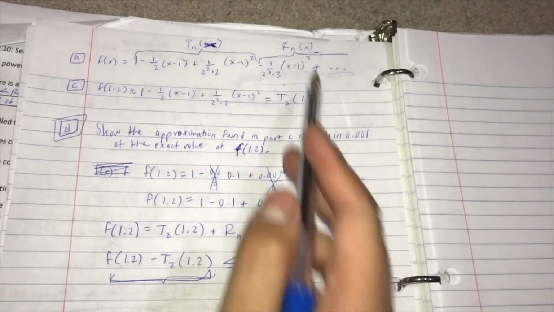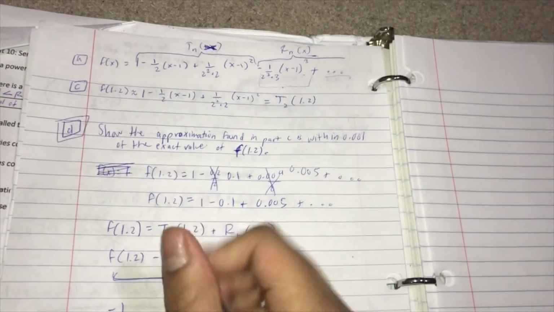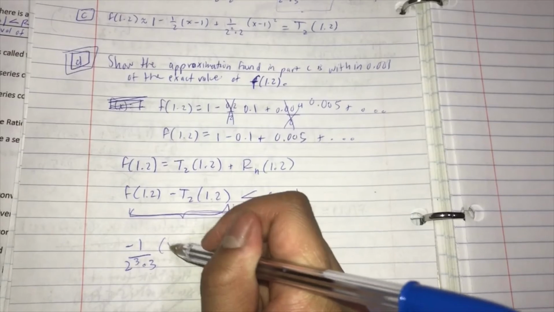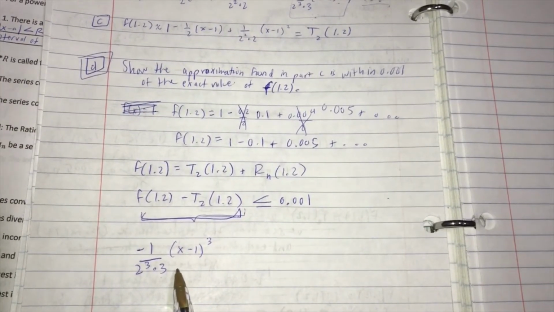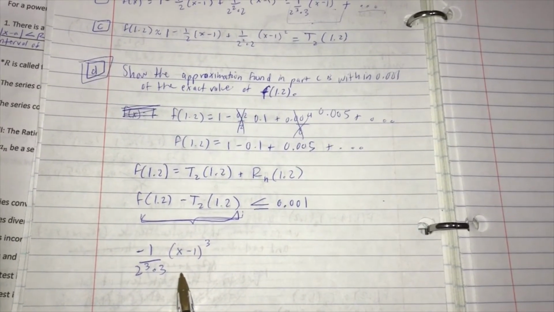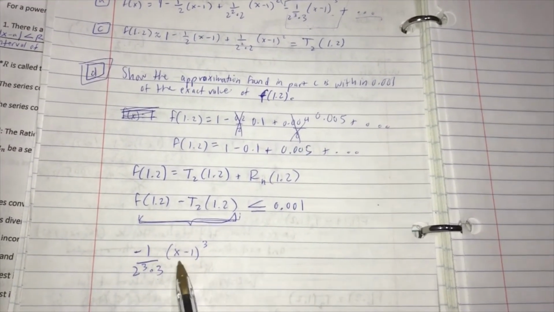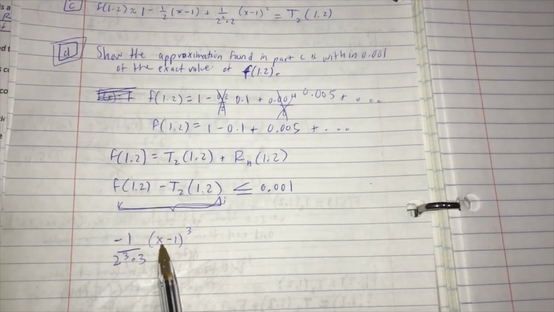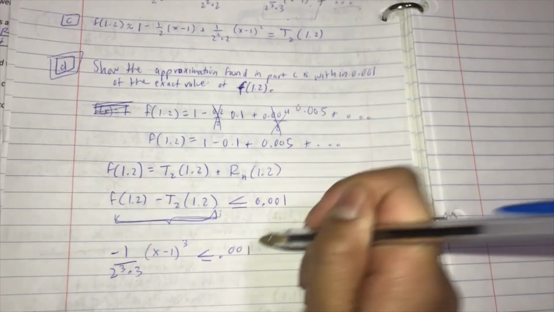So if this is the greatest value, where we write that here, -1 over 2 cubed times 3 times the quantity of x minus 1 cubed, if this is the greatest value that the approximation of f of 1.2 can be off by, all we have to do is plug in 1.2 for x on this fourth term and make sure that it's less than or equal to 0.001.